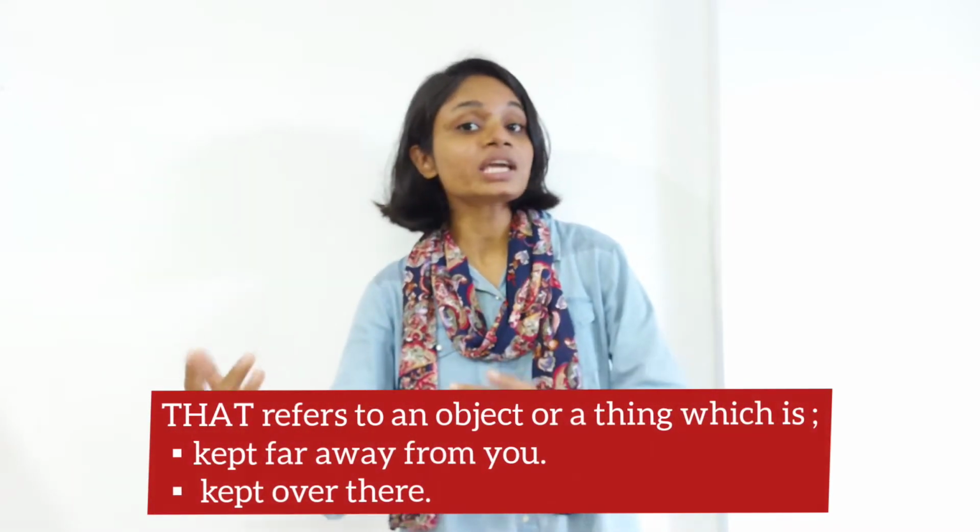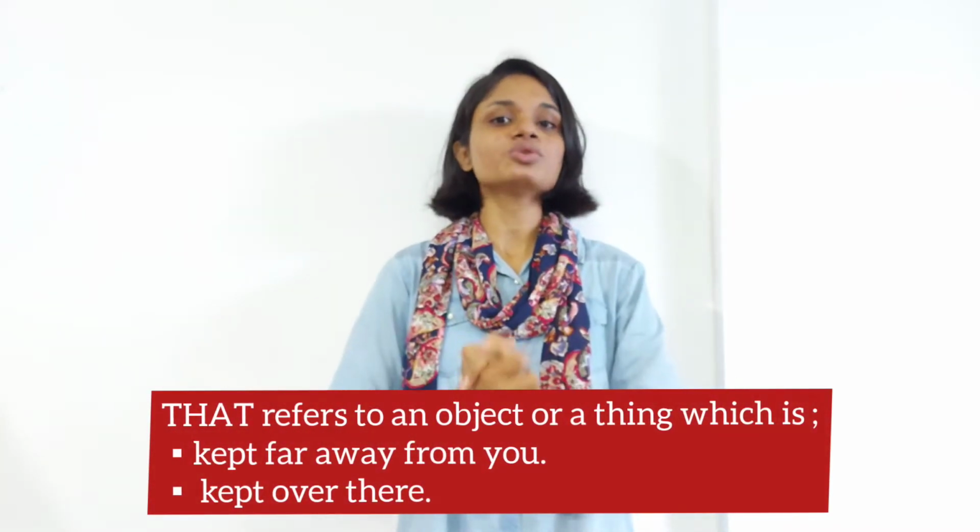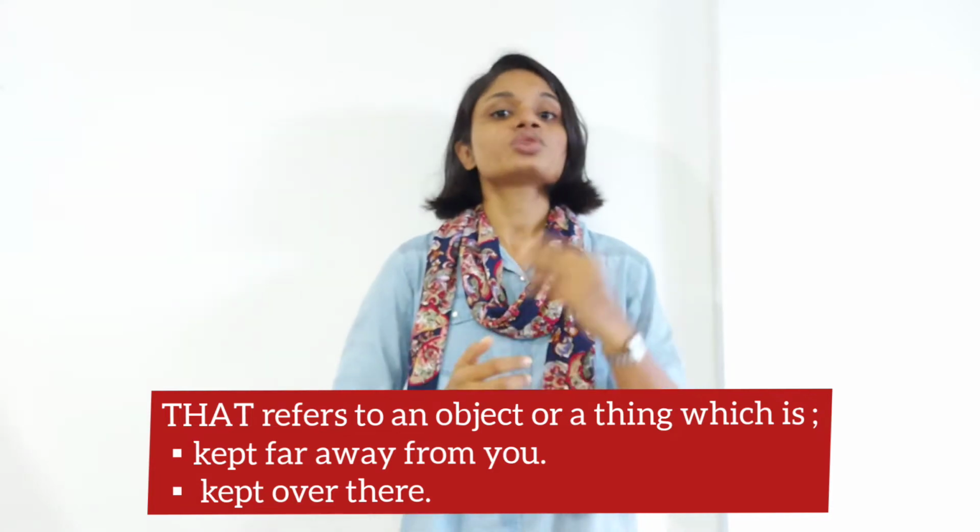Whereas that is also a singular pronoun. It refers to an object or a thing which is kept far away from you or which is kept over there. So this, singular pronoun, an object or a thing which is kept closer to you or which is kept over here, and that, singular pronoun, an object or a thing which is kept far away from you or which is kept over there. Now let's look into some of the examples.